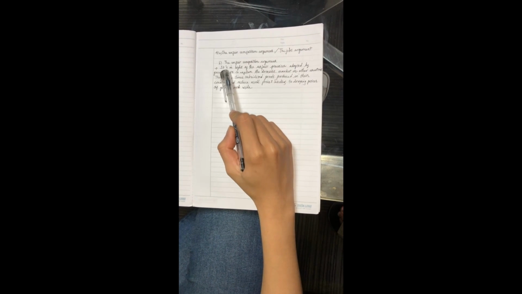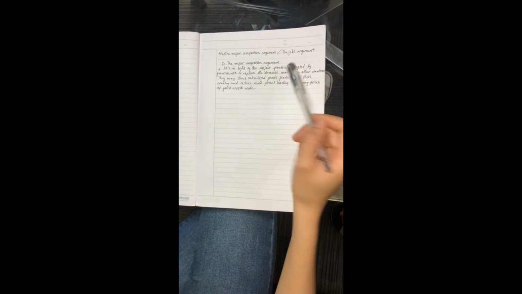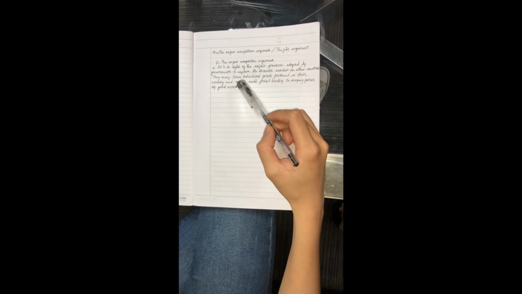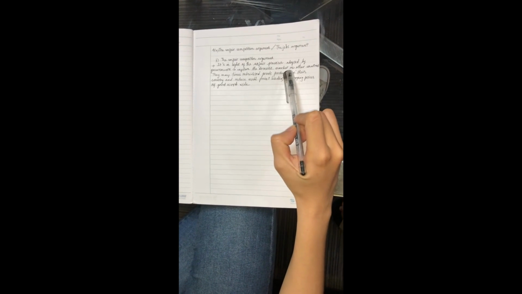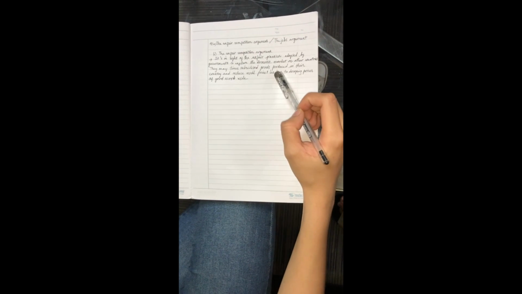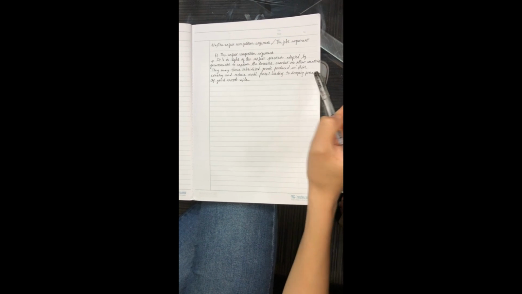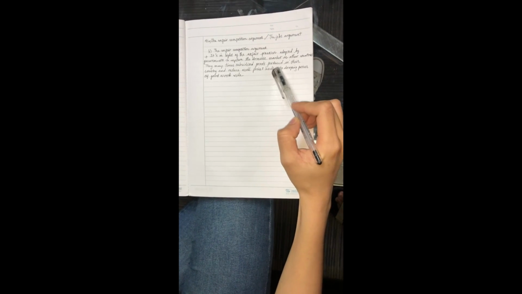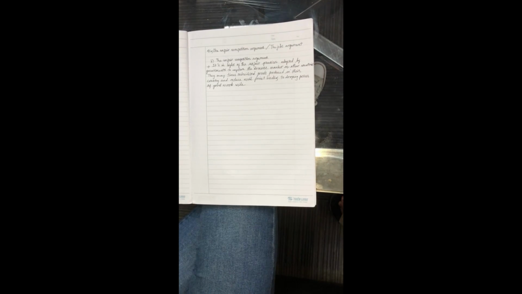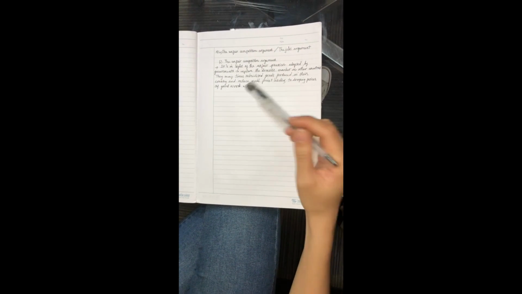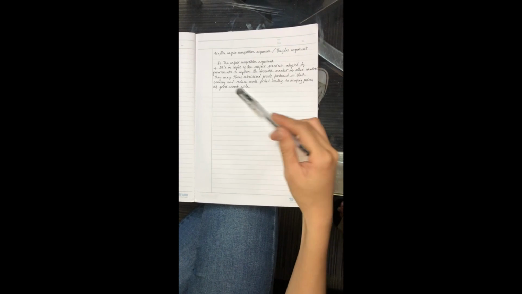The answer is the unfair competition argument, in light of the unfair practices adopted by governments to capture the domestic market of other countries. They may subsidize goods produced in their country and reduce world price, leading to dropping prices of goods and a lower world price.